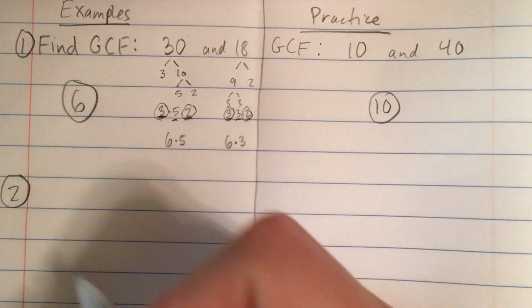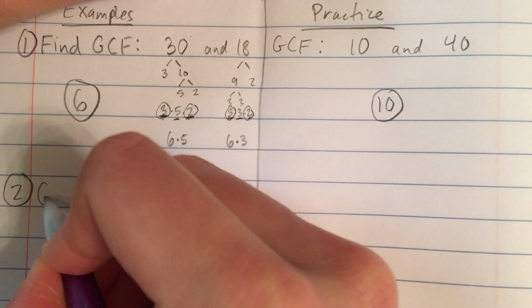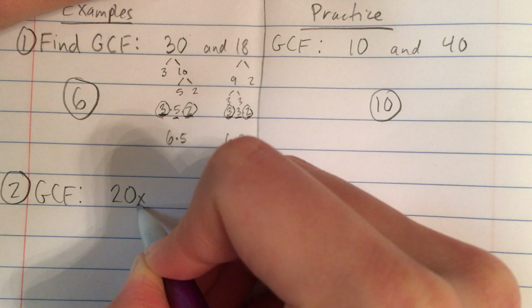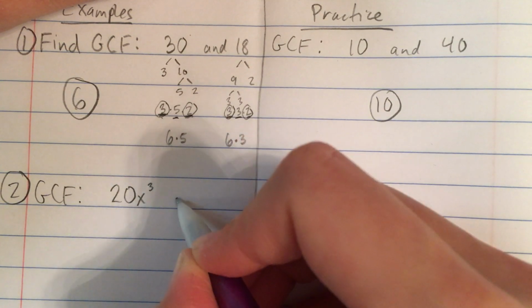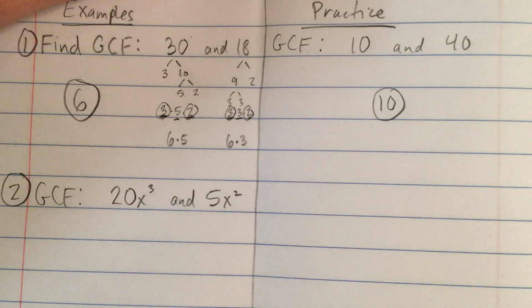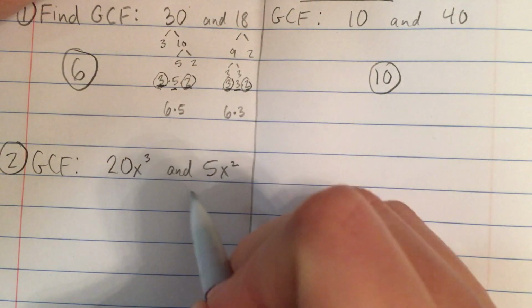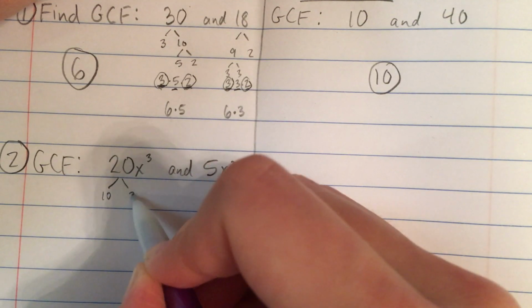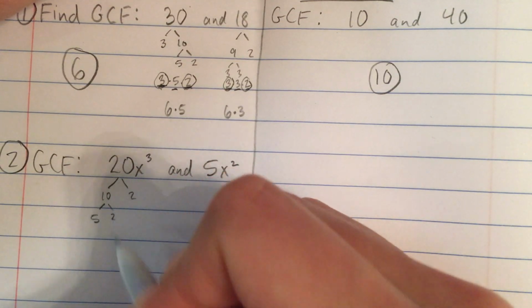I'm just going to add on something. What if I want the GCF of 20x cubed and 5x squared? Okay, so first I need to deal with the numbers. I'm going to ignore the variables for a second. So if I do this, I can factor this.